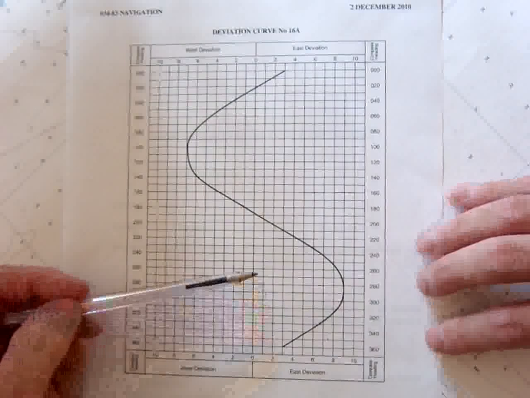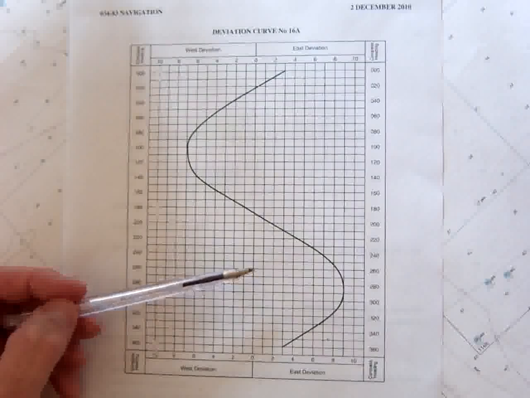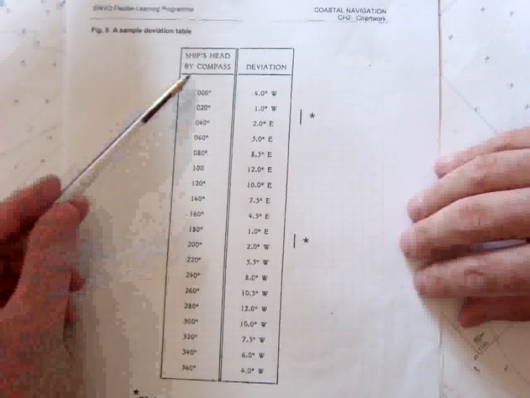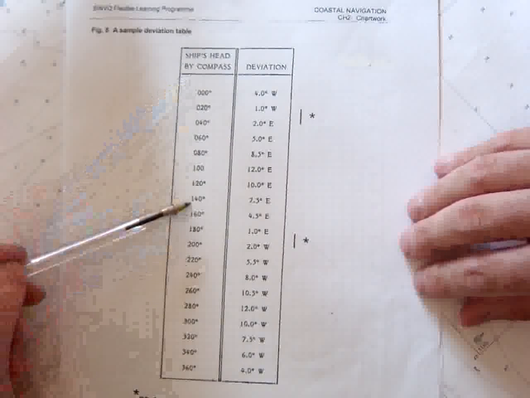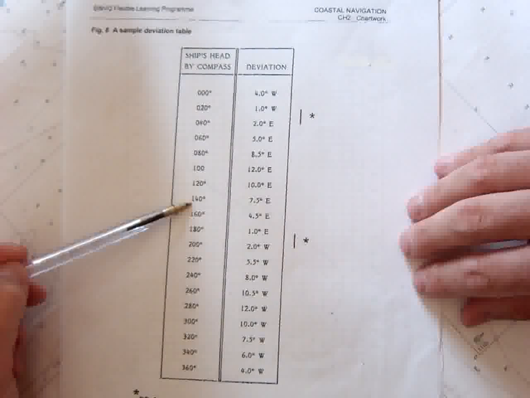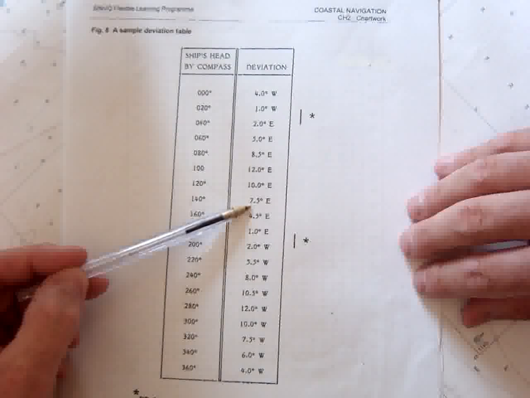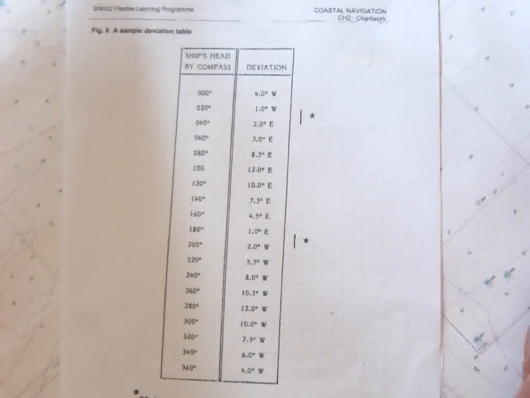Now, as well as a deviation curve, it can also be expressed in tabular form, and here we see a deviation table. So if we look at a ship's head by compass of 140 degrees, we can see that the deviation there is 7.5 degrees east. So that's deviation, which is dependent upon the ship's head and is specific to each individual vessel.